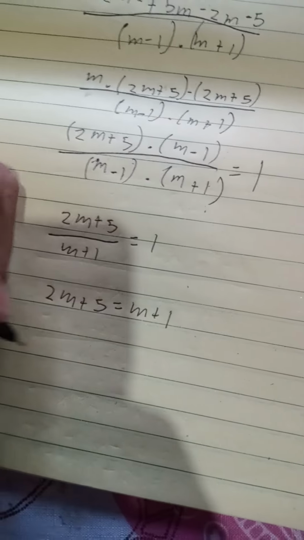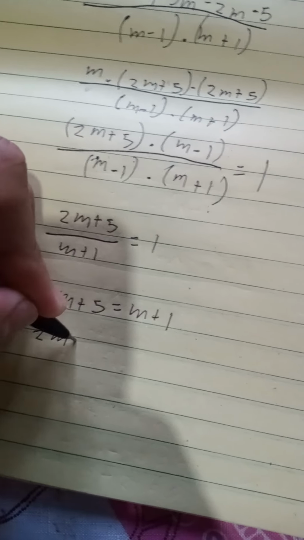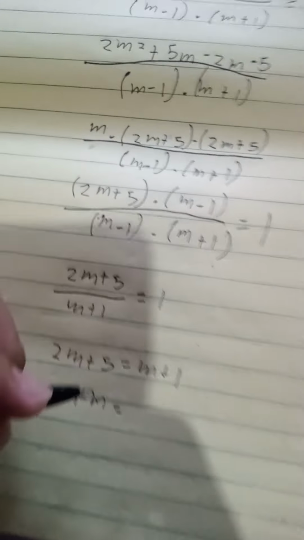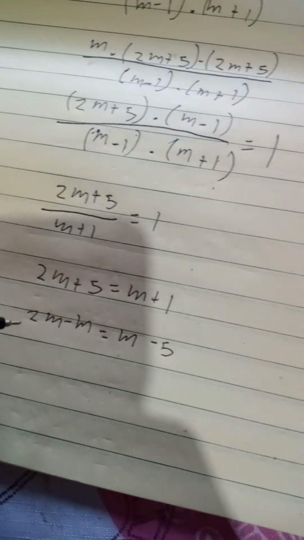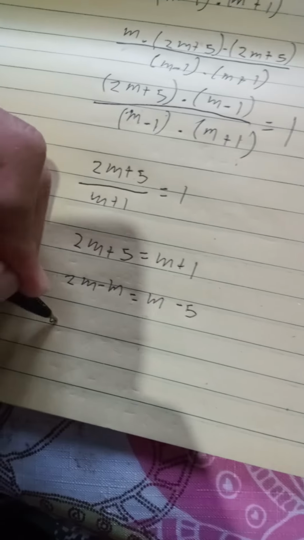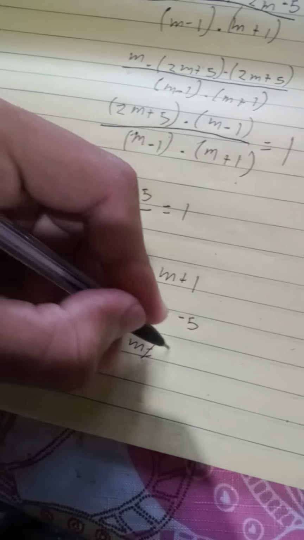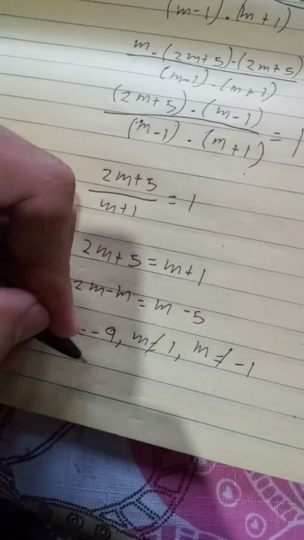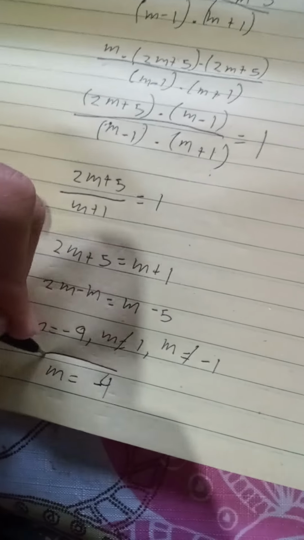So it will be 2m minus m equals 1 minus 5. Then check the solution. It will be m equals negative 4 and m is not equal to 1, m is not equal to negative 1. So our answer here is m equals negative 4.